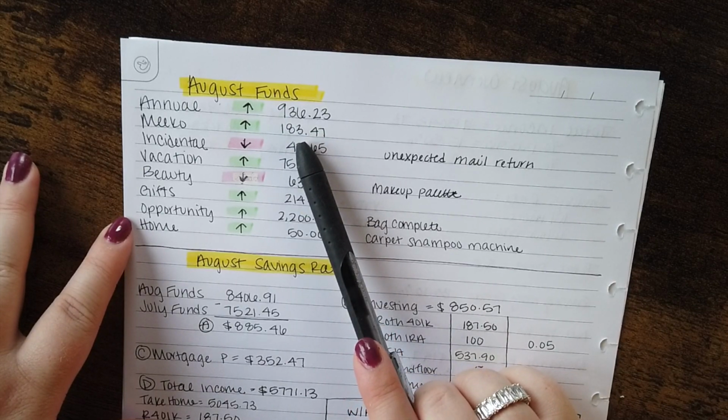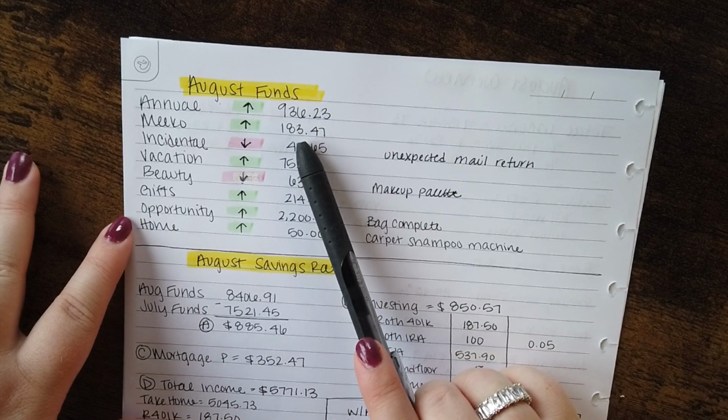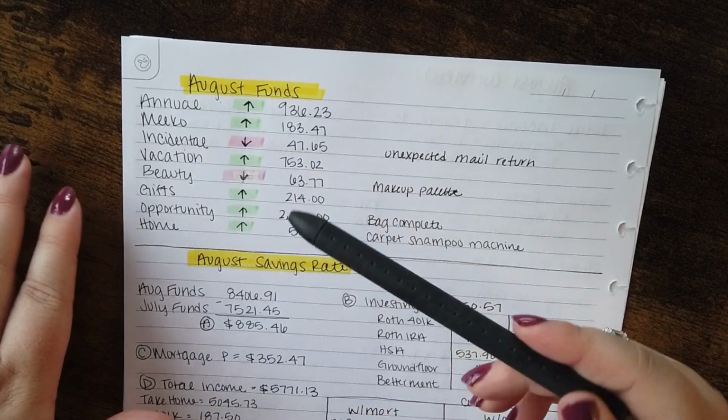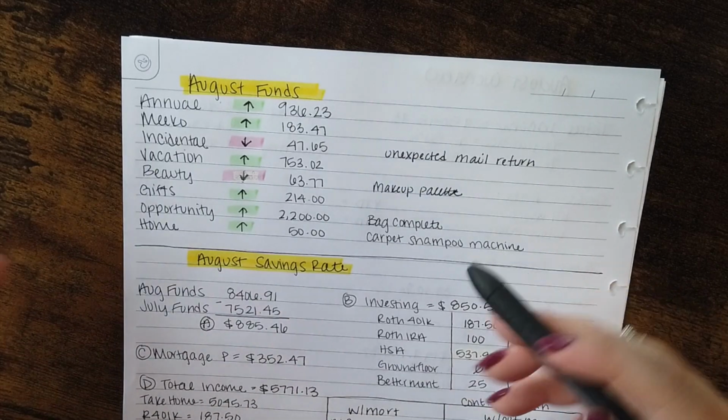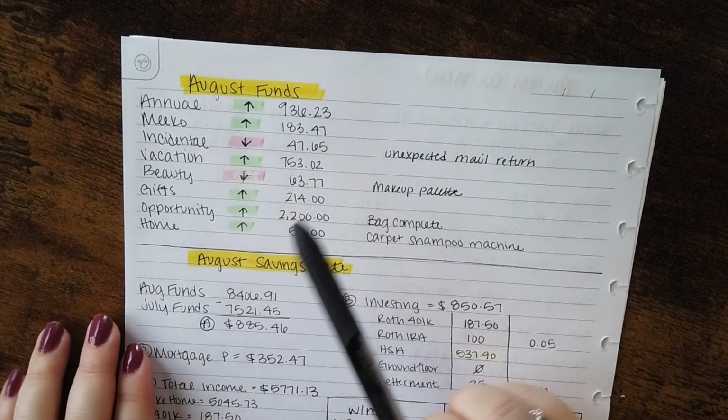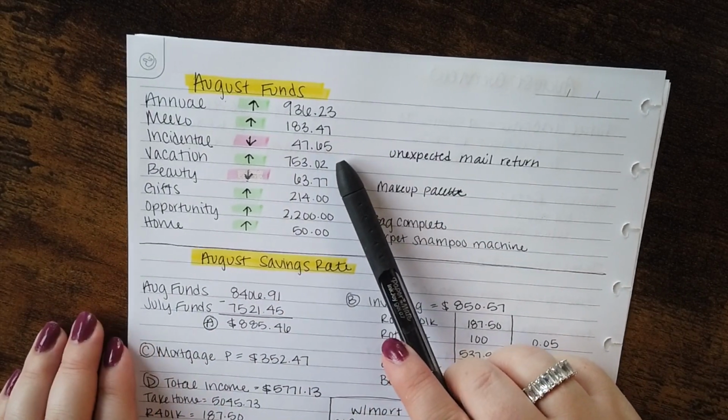I don't think I really bought him much, maybe just a little bit of food, but usually I just buy his food, like 3 or 4 bags at a time, and then we're good. Incidental is down just a little bit.